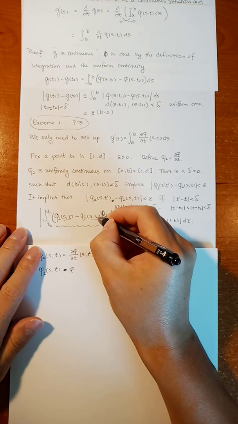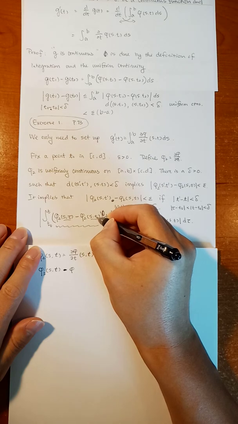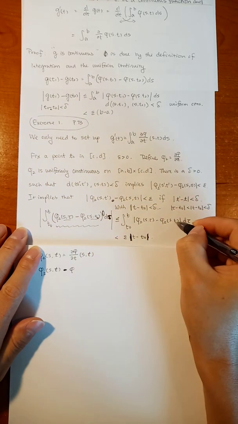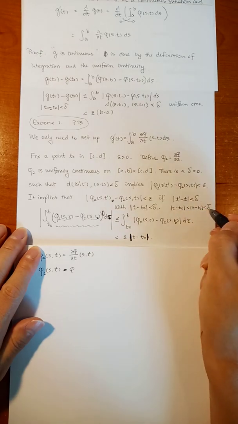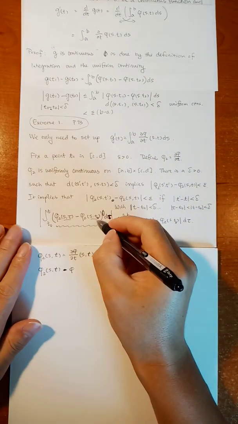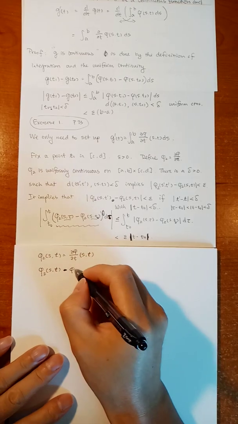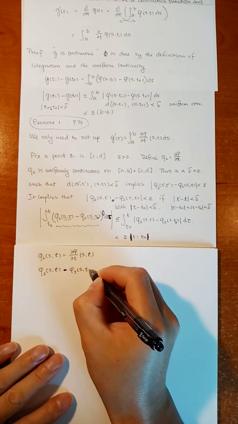This is t0. My bad. This is t0. It's not t. This is t0. Yeah. In this case, the tau minus t0 has distance less than delta. Yeah, it has to be t0. Okay. Then phi 2 as t0.